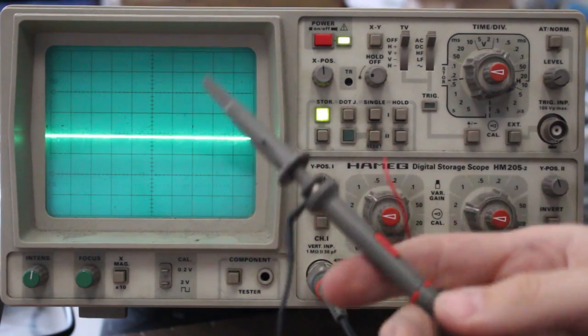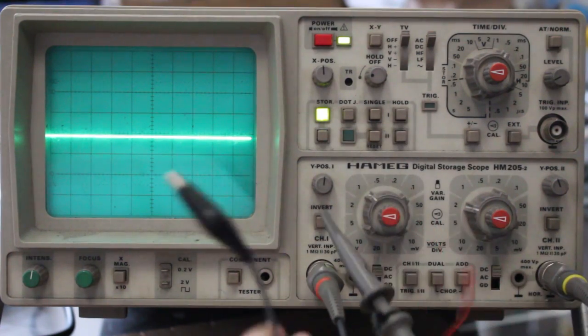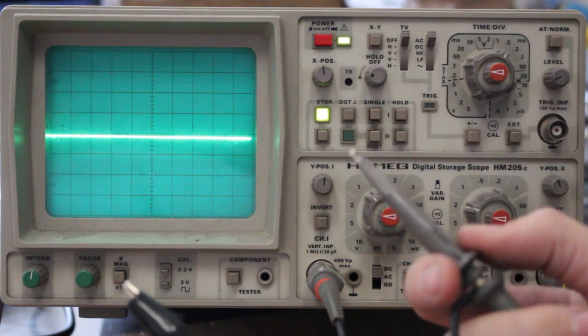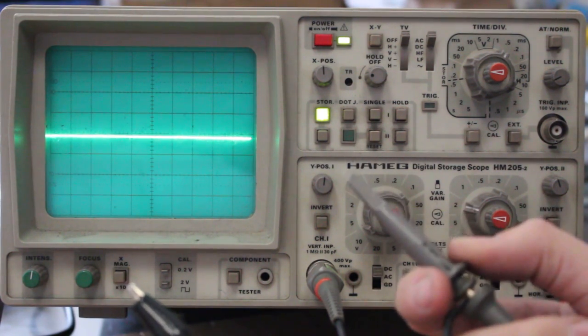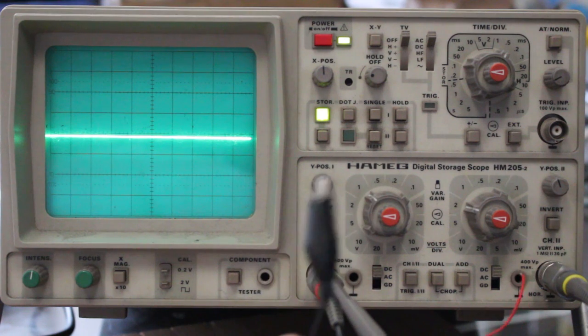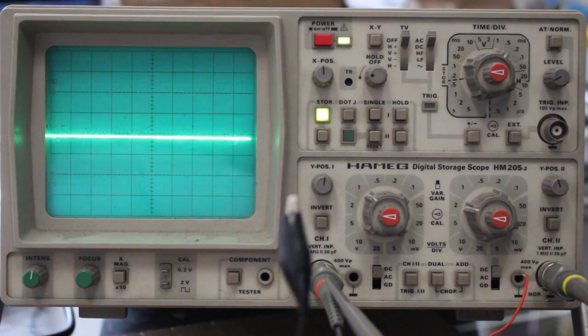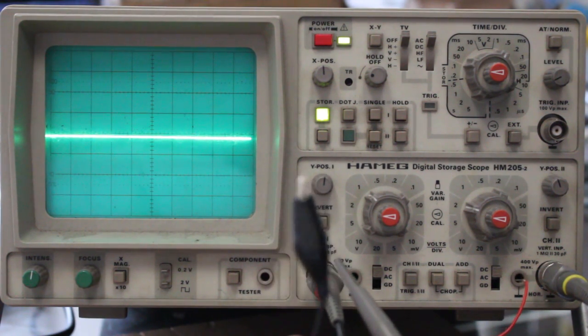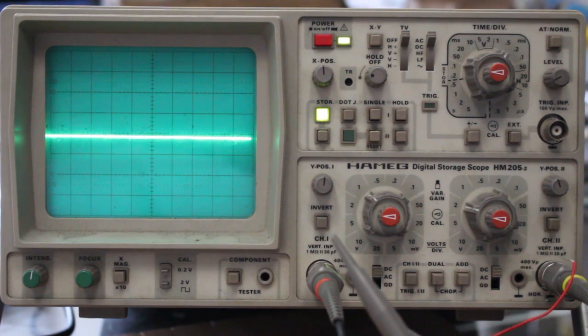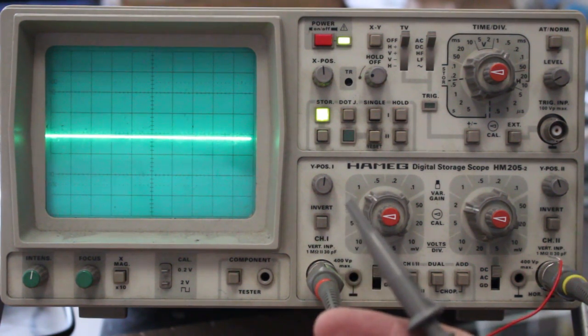So the probe here has 2 terminals on it. It's got a ground connection, and it has a voltage connection, which is what the oscilloscope is going to sample. It's important to note here that the ground connection is actually connected to ground on this oscilloscope. This becomes important because if you're measuring a non-isolated source, okay, let's just keep it simple.